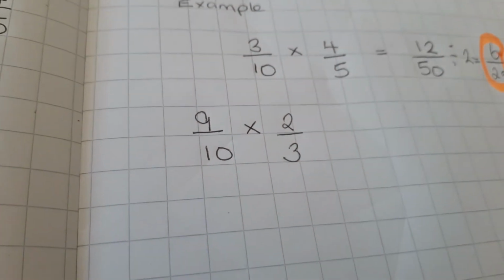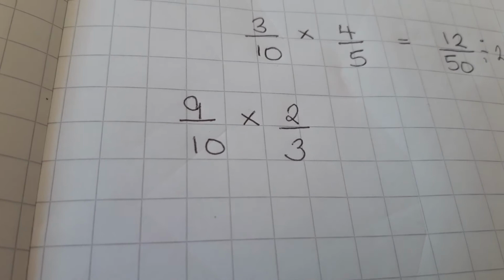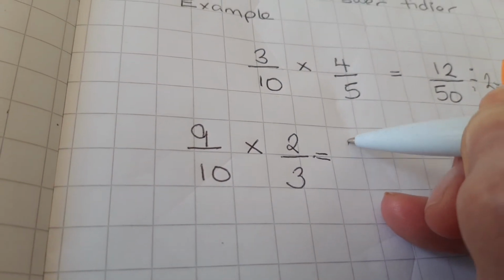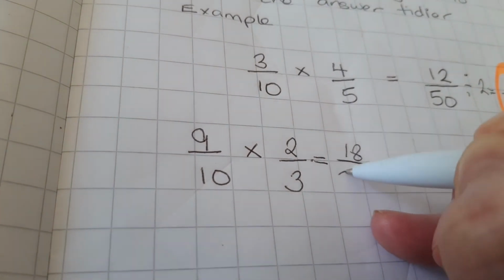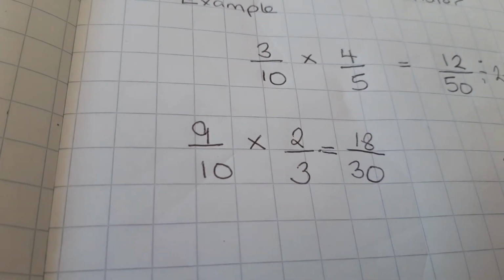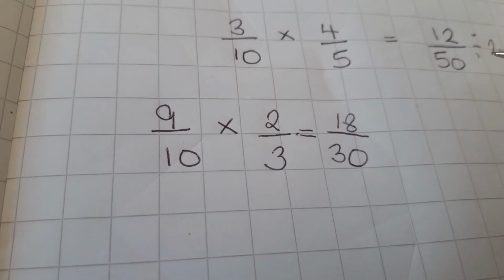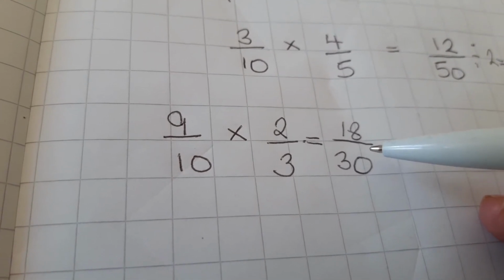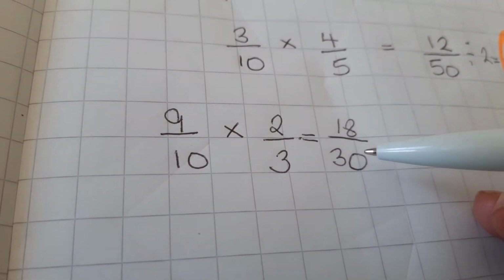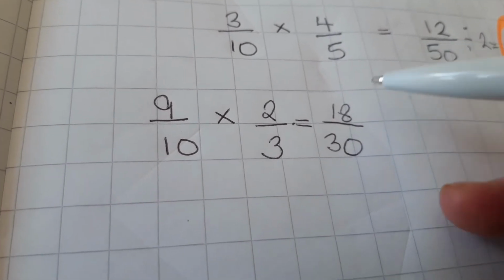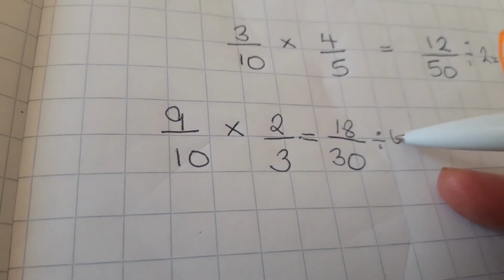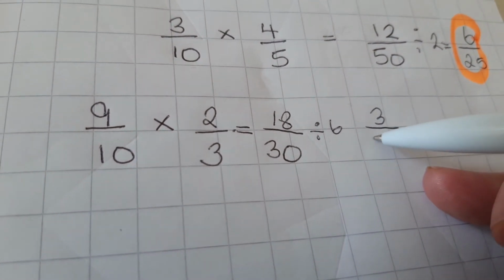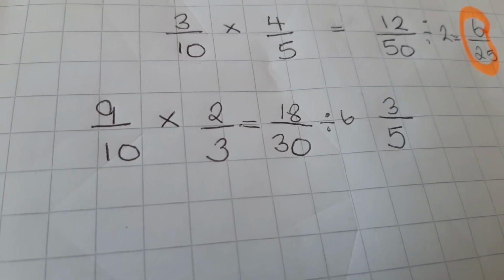So let's do a couple of examples. 9 over 10 times 2 over 3. So first of all, you multiply them. 18 over 30, like we did last week. Now we want to cancel that fraction. So we look at the two numbers. 2 would definitely go in, but actually 3 would go in, and also 6 would go in. So we'll divide by 6. 6 into 18 goes 3 times. 6 into 30 goes 5 times. Okay?